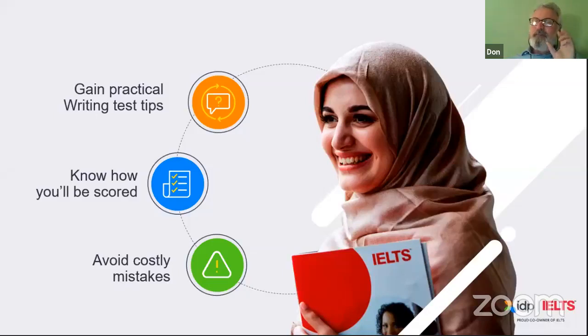So we're going to give you some practical advice, and that means advice that you can really use when you do the writing test in IELTS. As I said, we're going to talk about the assessment criteria. That is how you are scored by an examiner. And sometimes, as I said, people forget about those assessment criteria and they make mistakes. I'll point out some of the major mistakes that people make and you can avoid them.